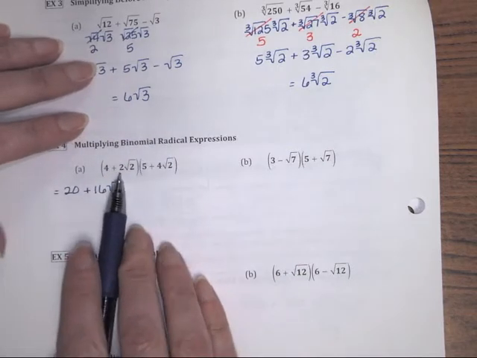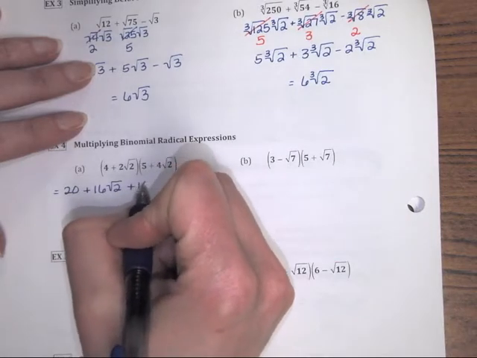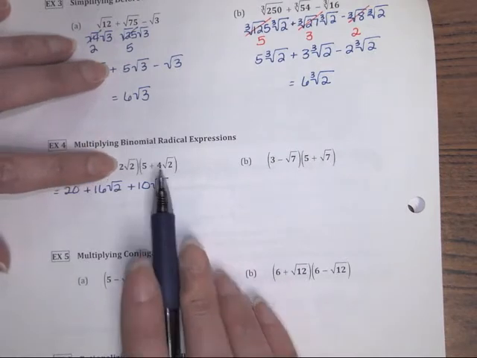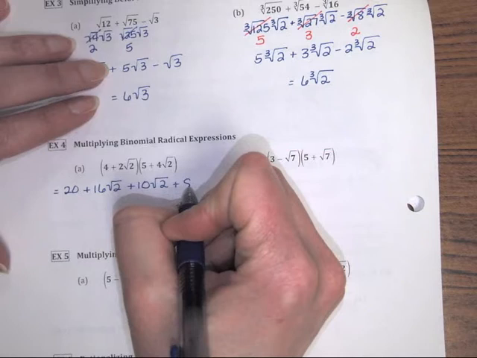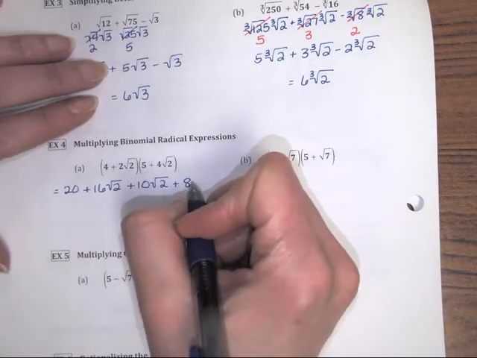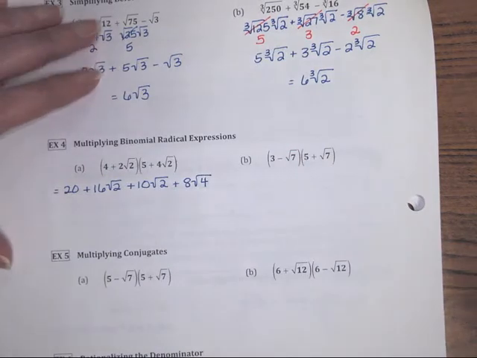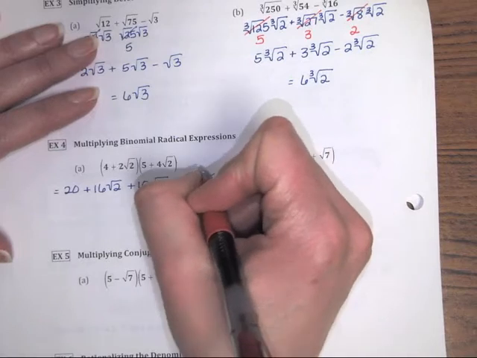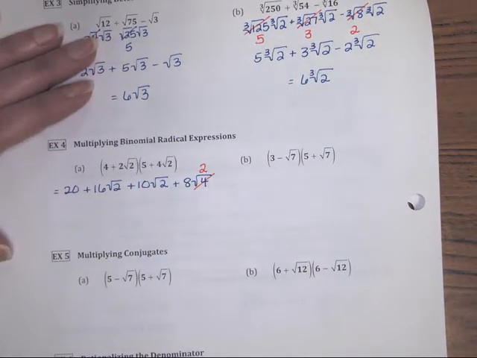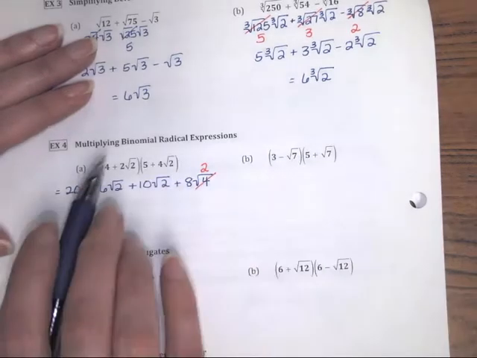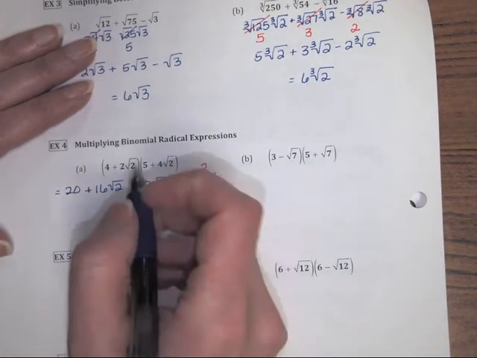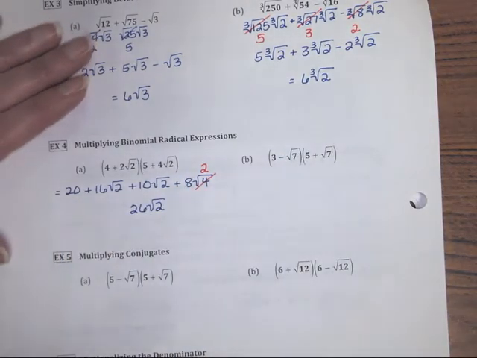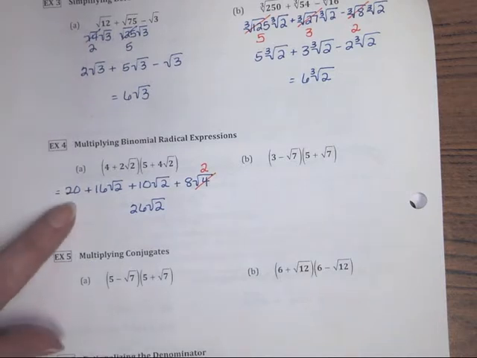My inners, 5 times 2 gives me 10 square roots of 2. Now, when I do my last, I have 4 times 2 is 8. And square root of 2 times square root of 2 is square root of 4, right? So you're going to multiply the outsides together and the insides together, but square root of 4 is 2. So here's what I really have. I have 16 square roots of 2 and 10 square roots of 2, and that's going to give me 26 square roots of 2. But now I've got to combine my terms that are constants.